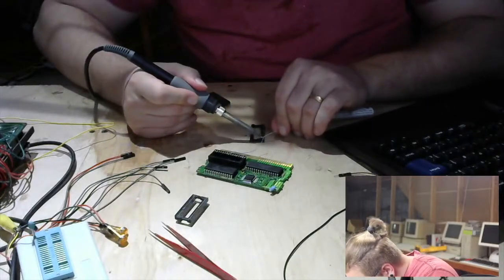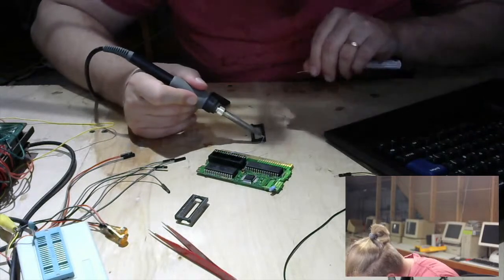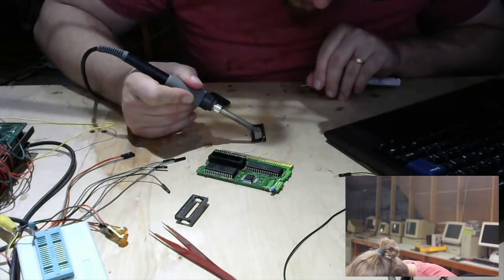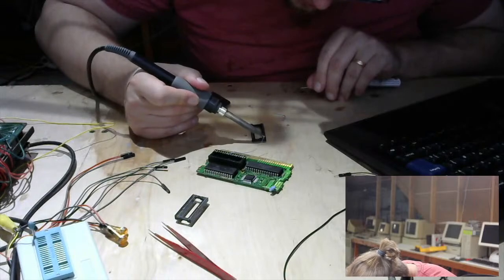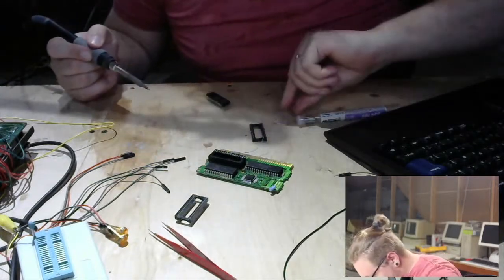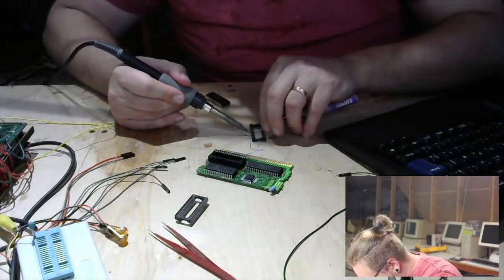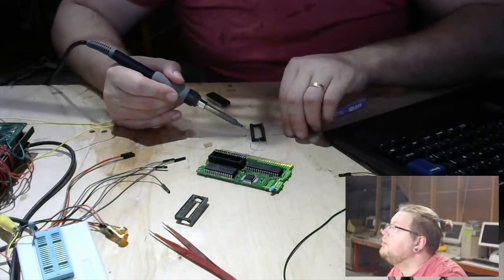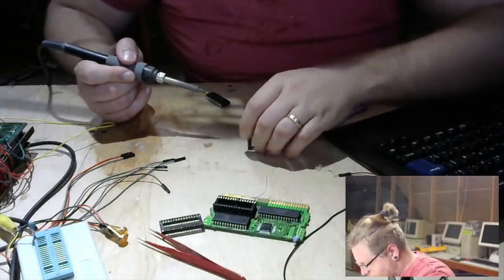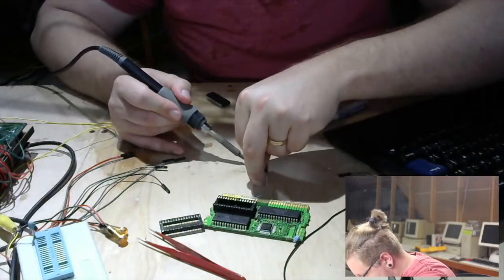Pop some solder on the pin opposite pin 1, which I guess would be pin 32 because this is a 32 pin socket. Not enough to prevent it from going in the socket, importantly. Get some solder on this guy as well. Connect this guy here.